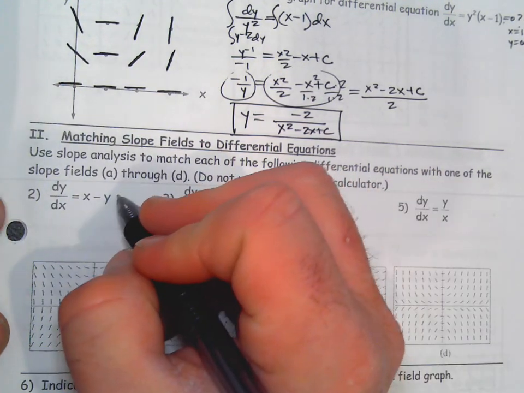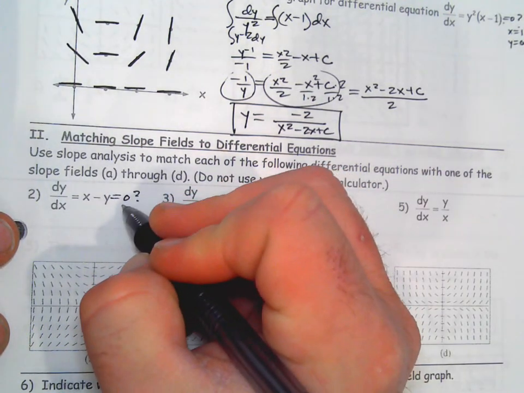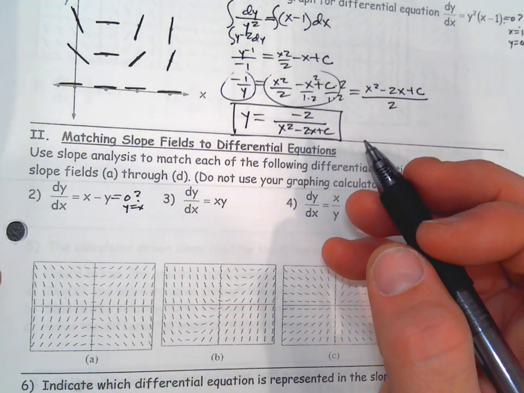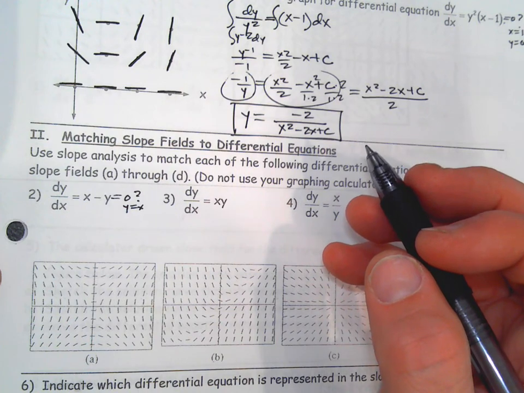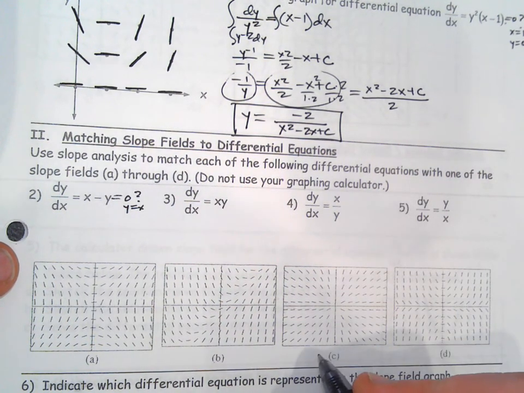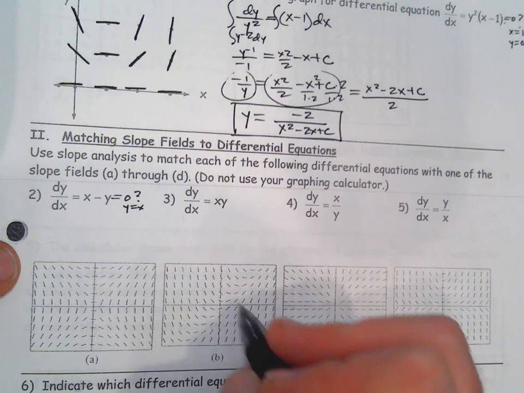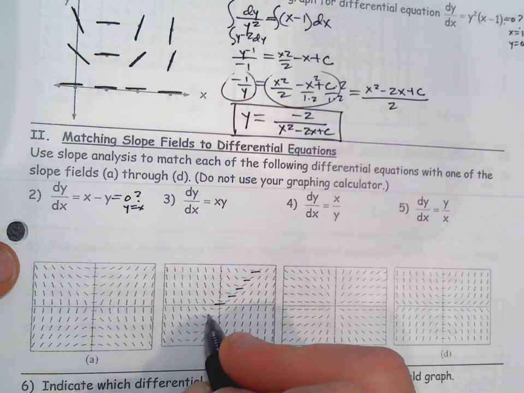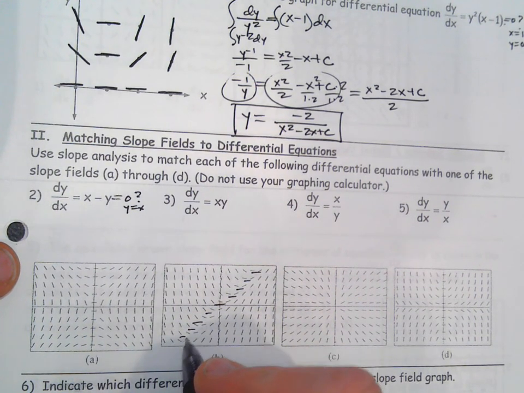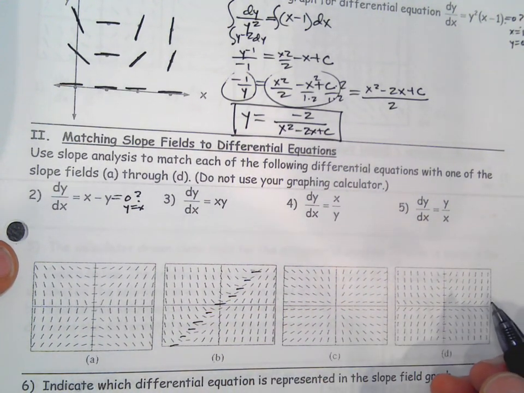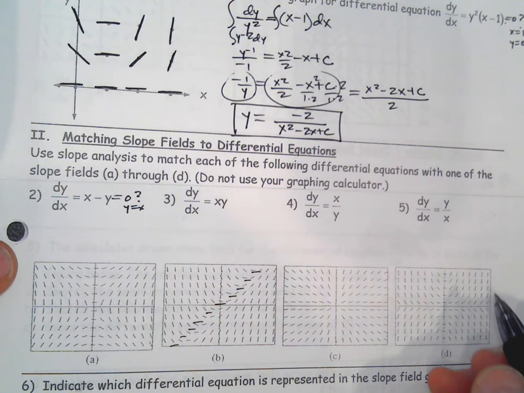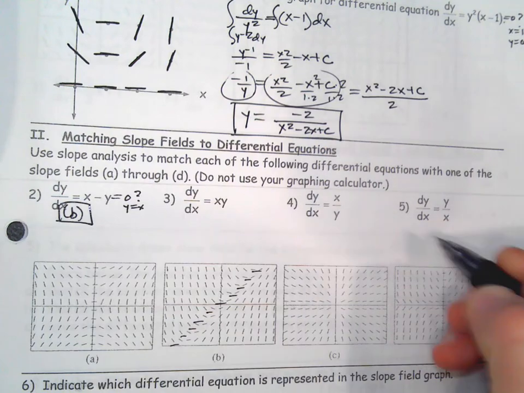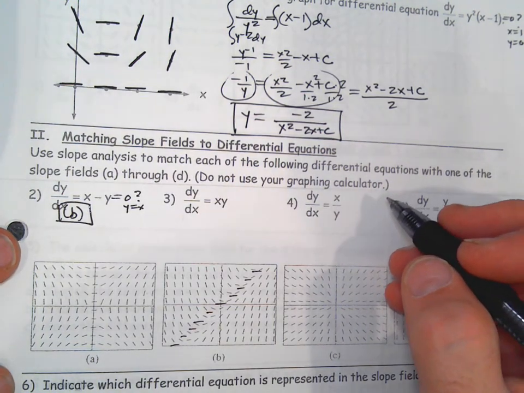So I would first look for 0 slopes. I would do the things I a lot of times do if I was going to sketch. So y equals x. We're looking for one that has zeros along the y equals x line, which kind of looks like this one right here, right? So is there another one that has that happening too? I don't think so. So I think that alone, I'd probably confidently pick B for this. I'll talk about some other things we could do.